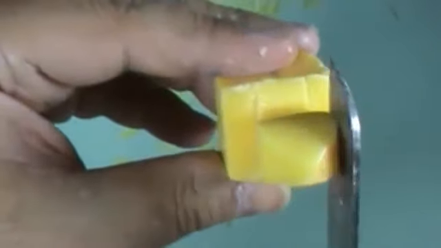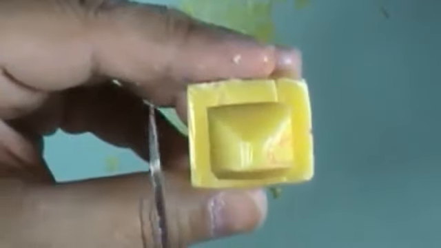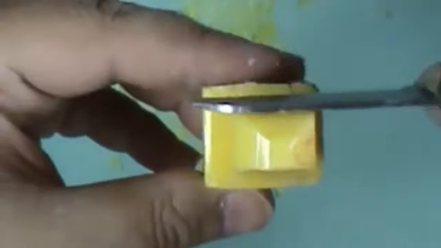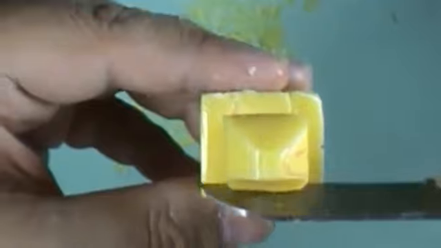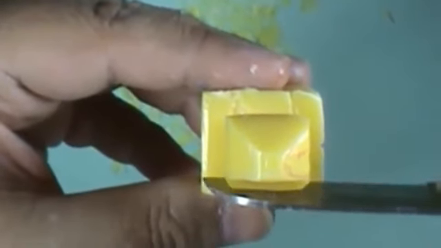This is the final result, which is parallel walls, mesial and distal, buccal and palatal.